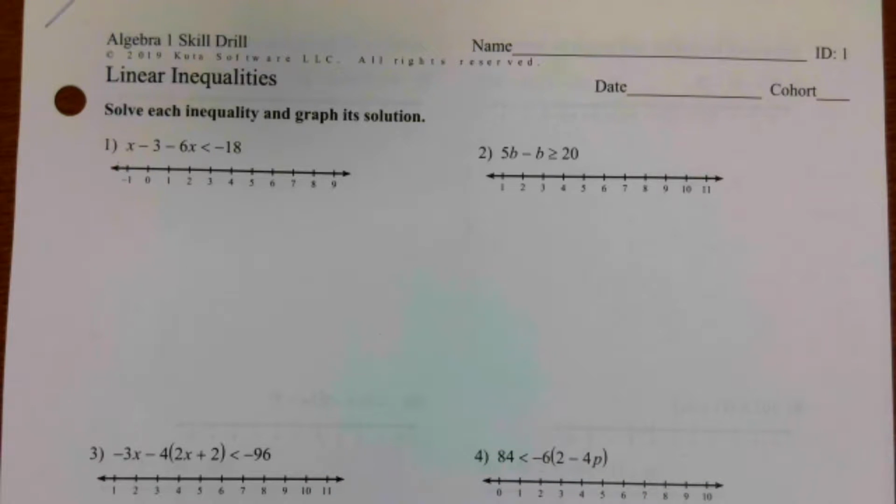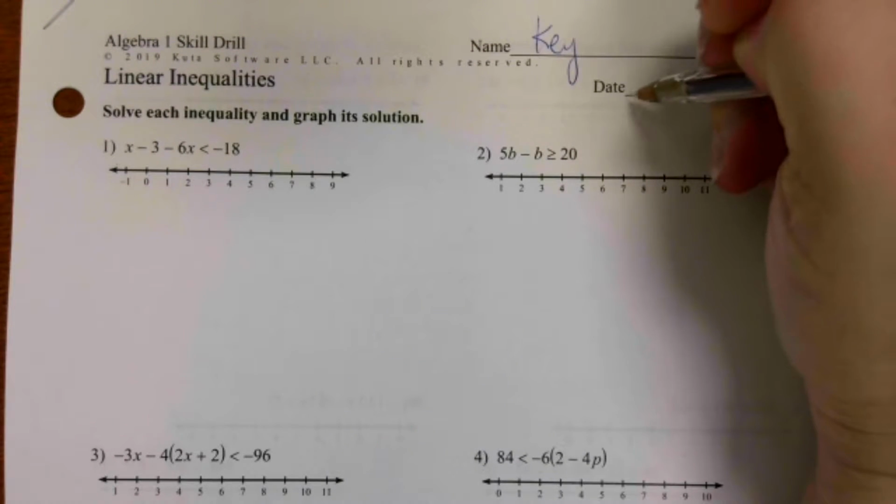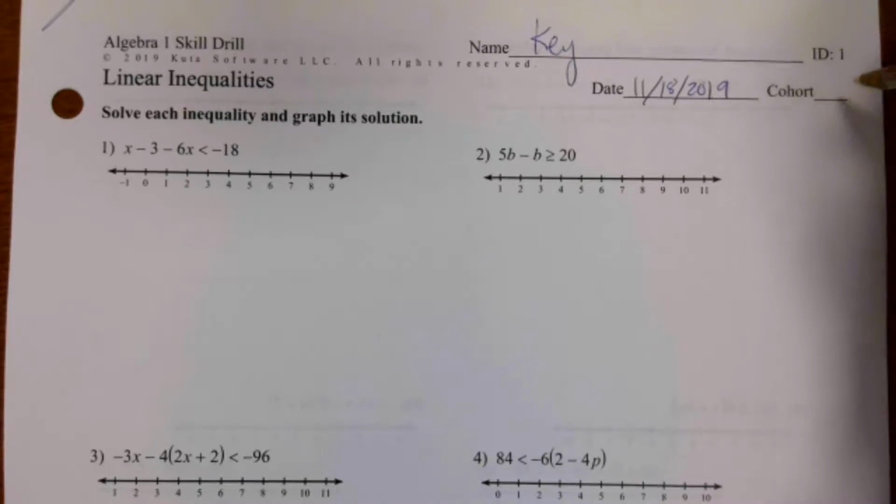Alright guys, time to get started on your warm-up. First thing you should do is write your name, the date, and whatever cohort you're in.